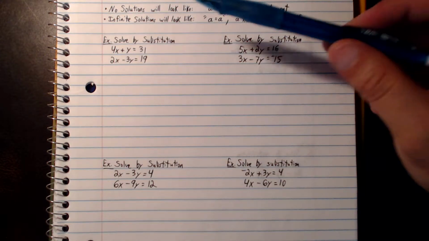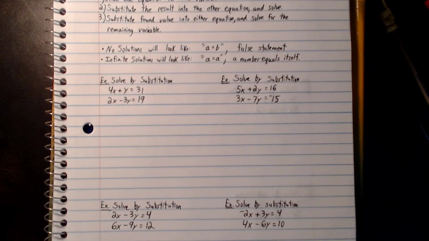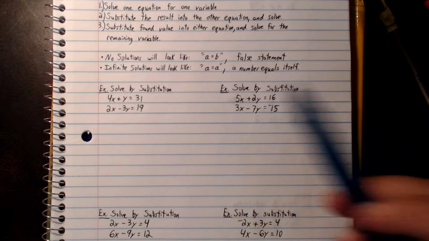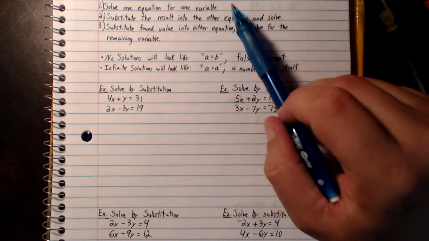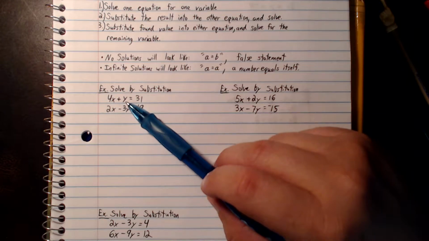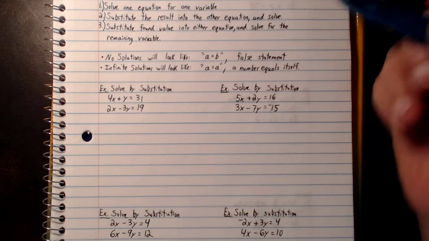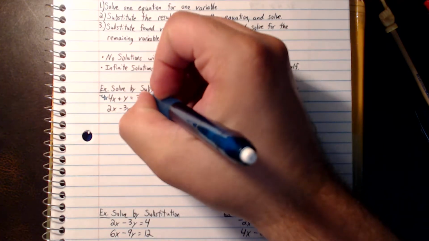Okay? So let's start right here with problem number 1. Actually, you know what? I'm going to keep those instructions showing just for this first one. Okay, so we want to follow step 1, solve one equation for one variable. My trick to you, I said, let's look for one with no coefficient that's positive. That y right here, that fits it pretty well, right? No coefficient and it's positive. So to get it by itself, we're going to subtract 4x from both sides.